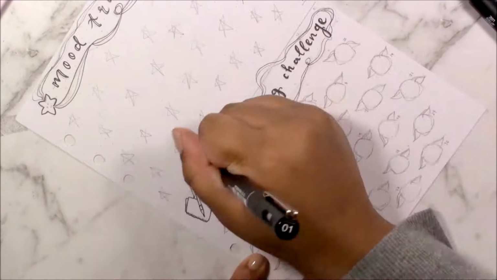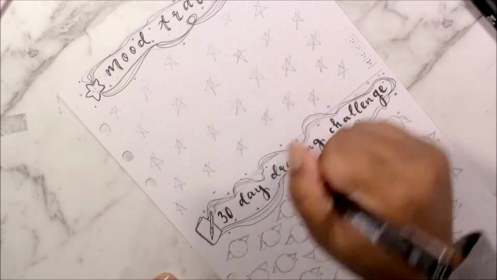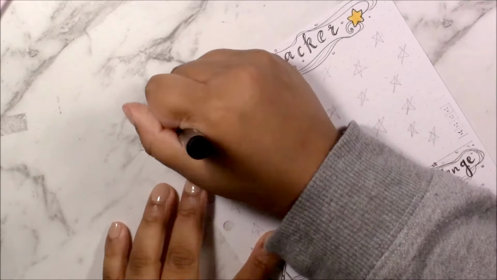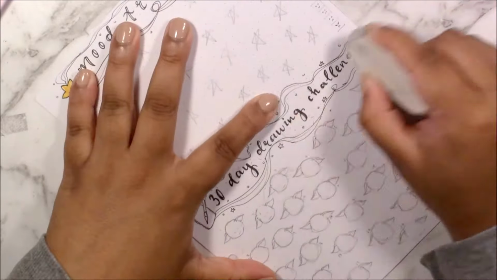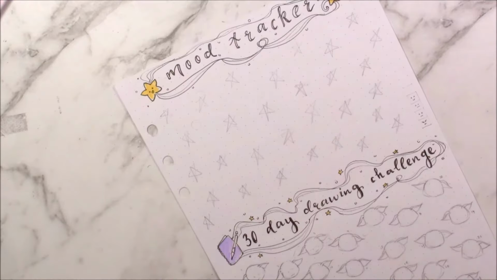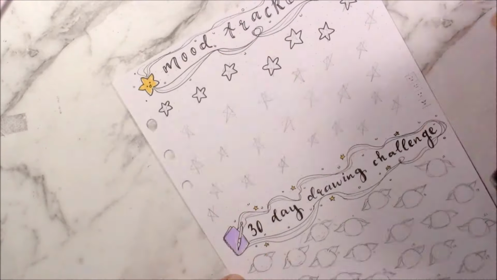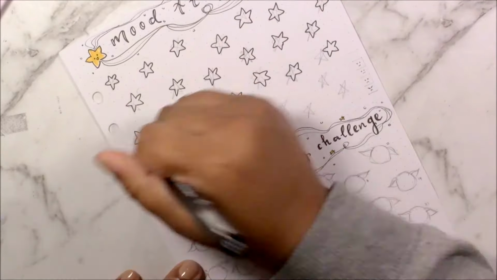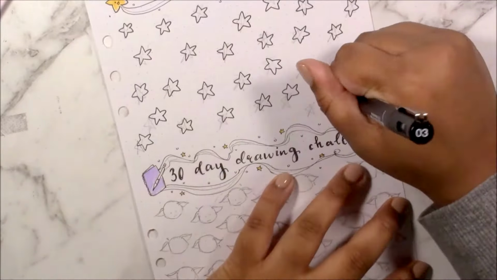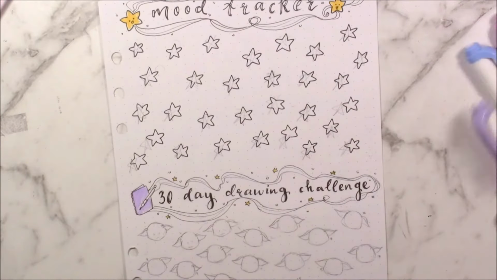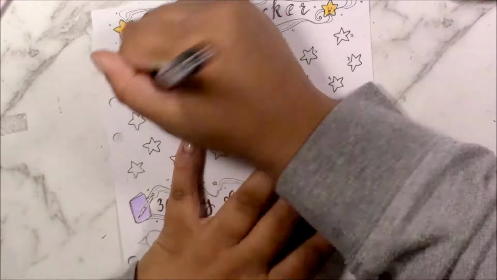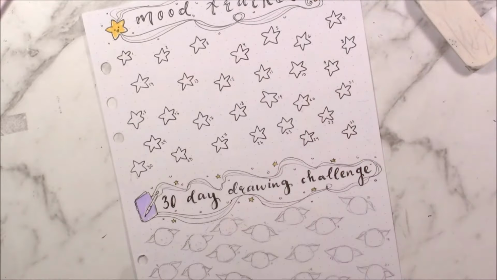Basically, I just want to draw something each day. I'm not limiting myself to a medium. If I can get a drawing out that day, then I've completed the challenge. And so I decided to go with a decorative tracker style for that. And I split the page in half. The top half I am using to track my moods, and I had drawn in the skeleton of the stars, basically really ugly squiggly stars, and then with my fine liner I had gone over that a lot more nicely.